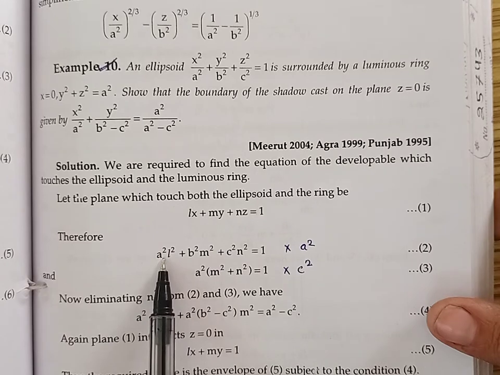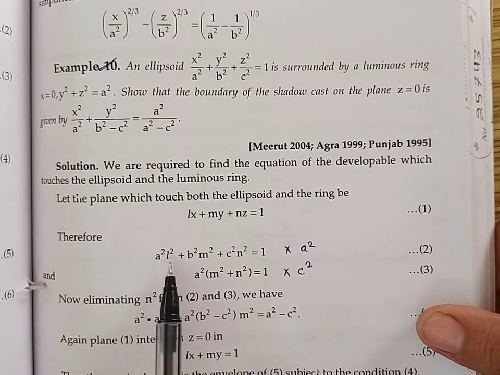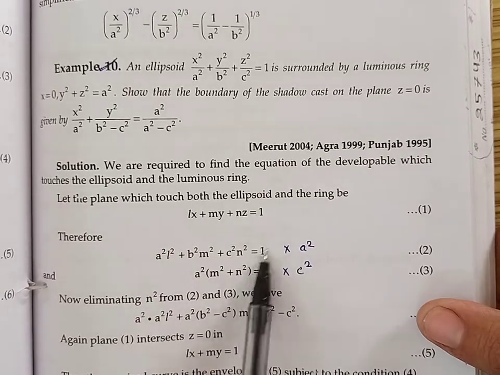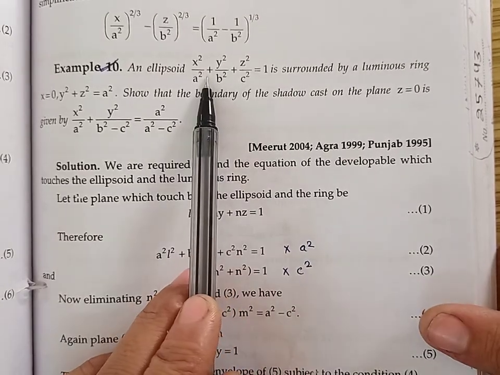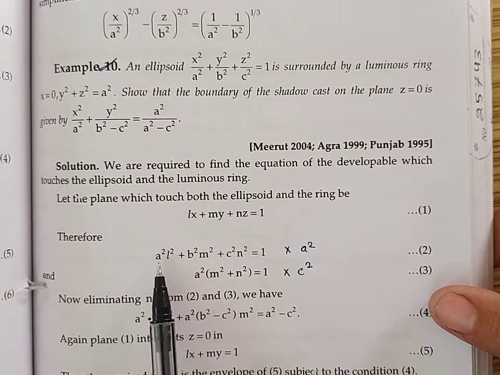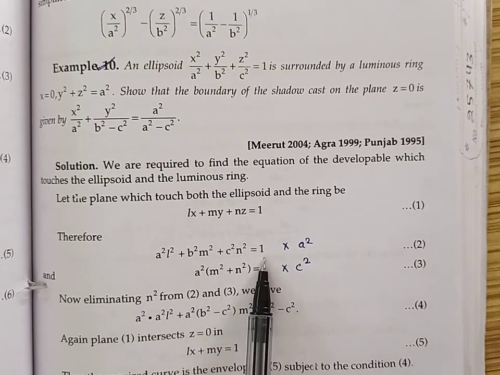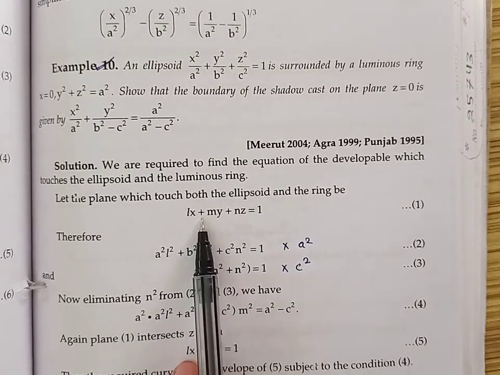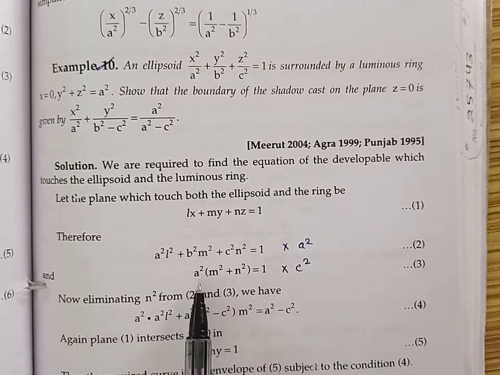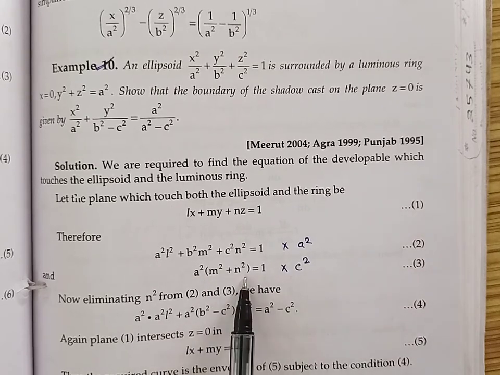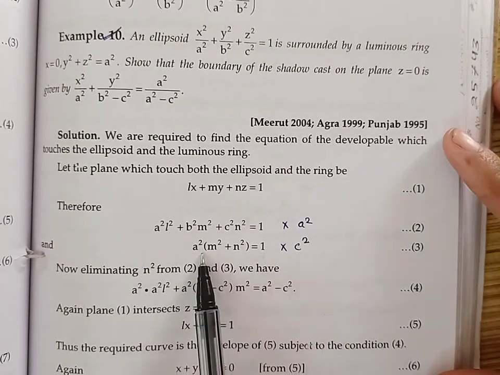These conditions you have already learned in the paper of solid geometry. So if you are interested, you can read this topic from there. This is the condition of tangency for this plane to touch this conicoid. Clear? So the equation is a square L square plus b square m square plus c square n square is equal to 1. This is the condition of tangency for this plane to touch this ellipsoid. In the same way, for the luminous ring, we have a square into m square plus n square is equal to 1. Now let us eliminate n square from these two equations.